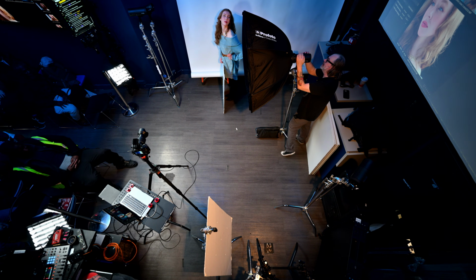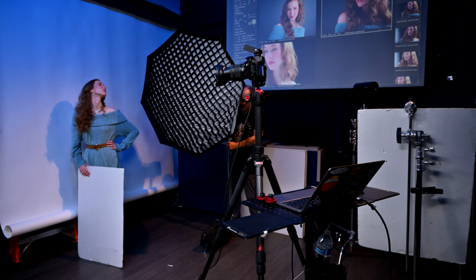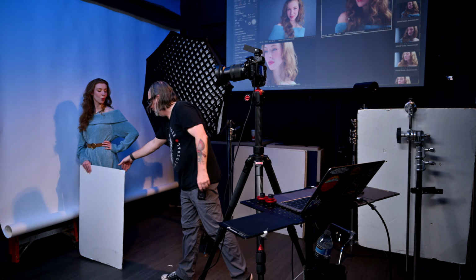Okay, so I just switched the battery out. It wasn't dead, but it was getting close. I didn't want it to die in the middle of the thing. All right. So I'm going to keep the light relatively flat. I'm going to have Marissa move right up to the side of it.